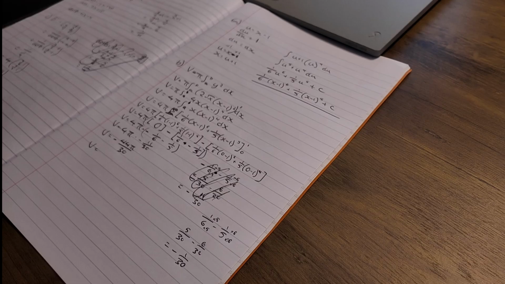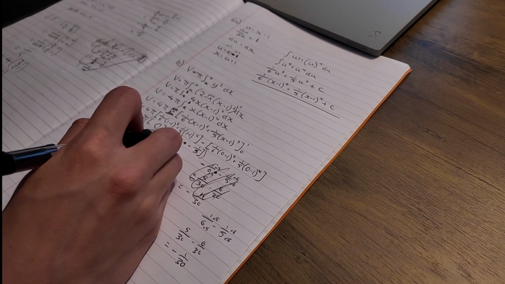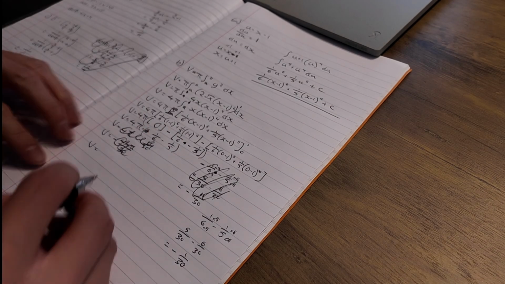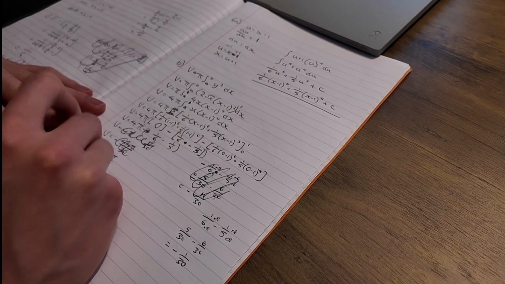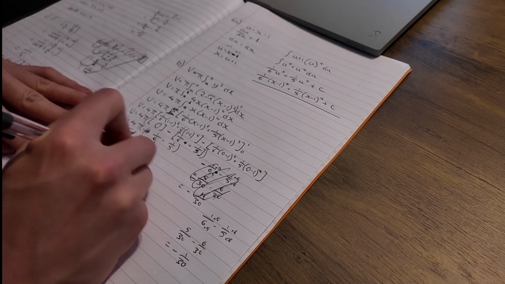Still don't remember doing this in the exam, but maybe I just made a big mistake somewhere. Now, because that's minus times minus 1 over 30, I can say that 4 pi times 1 over 30.